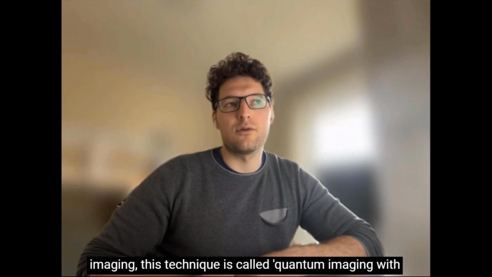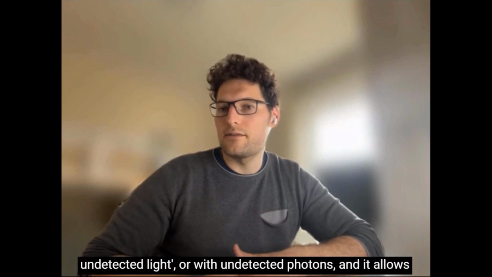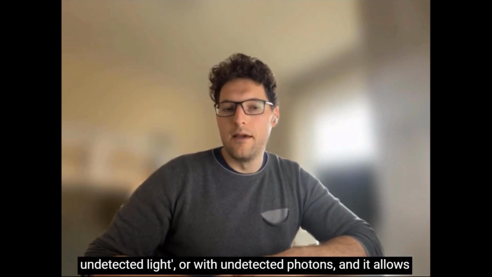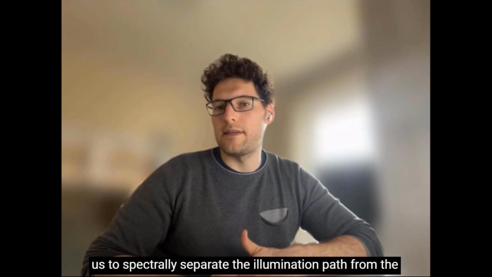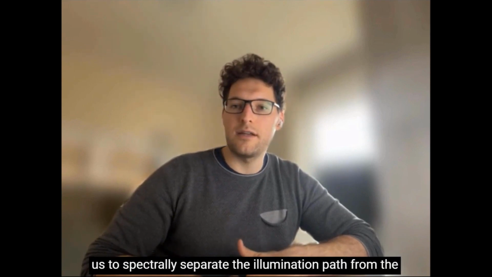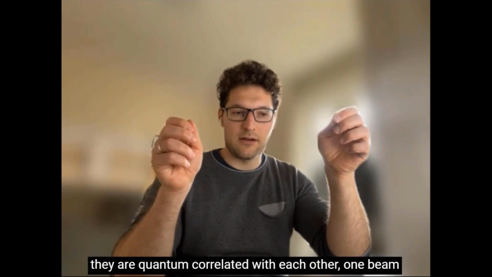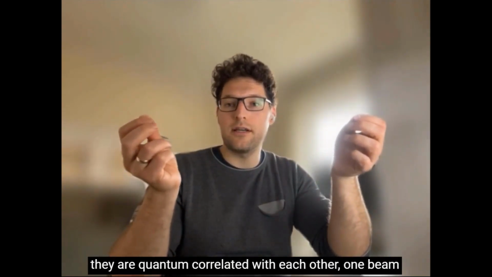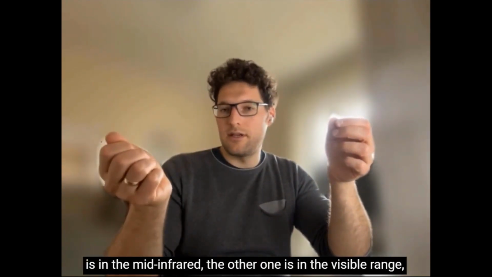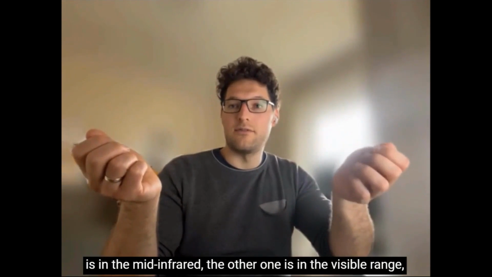This technique is called quantum imaging with undetected light, or with undetected photons. It allows you to spectrally separate the illumination part from the detection part. So really you have two beams of light. They are quantum correlated with each other. One beam is in, let's say, the mid-infrared. The other one is in the visible range.